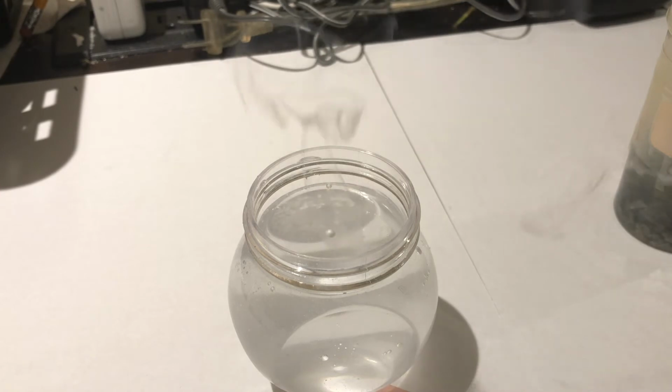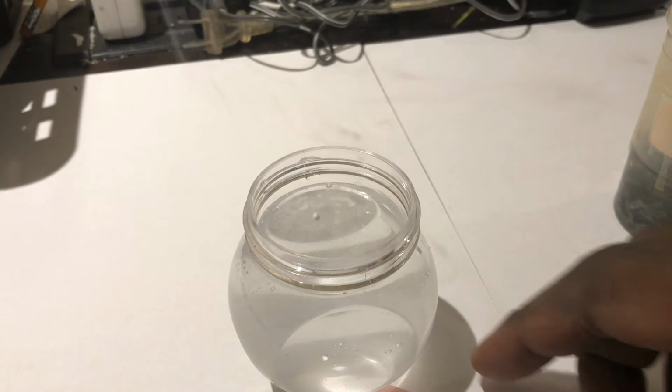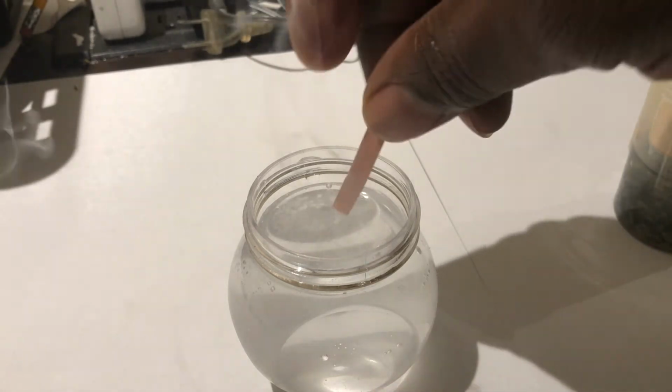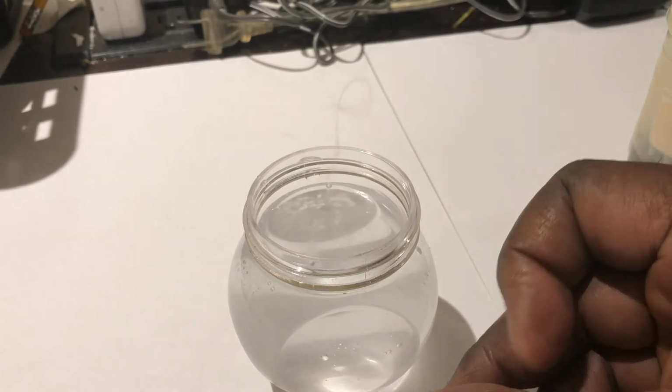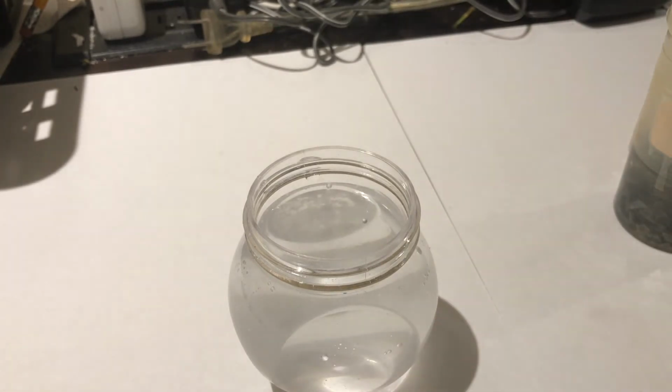Okay. And test it again. Bam. Basic solution produced. Alkali metal. Because remember, alkali means basic, right?